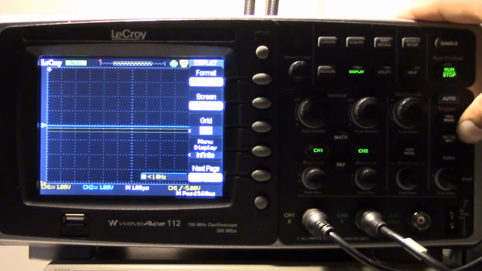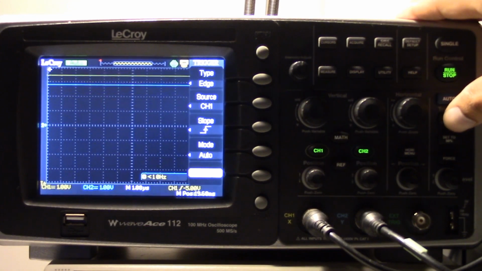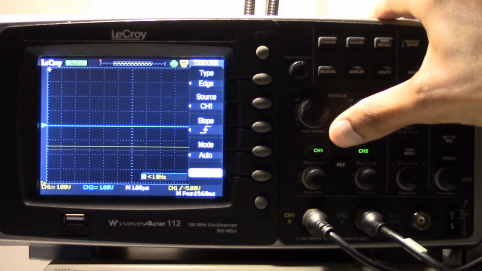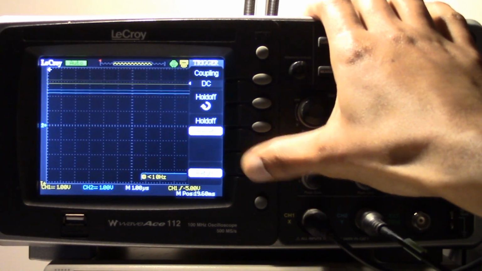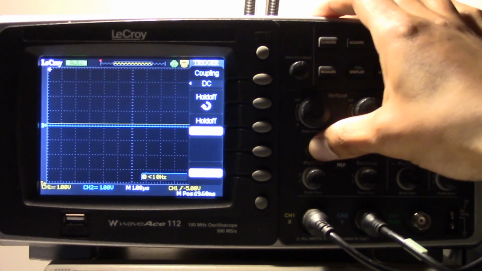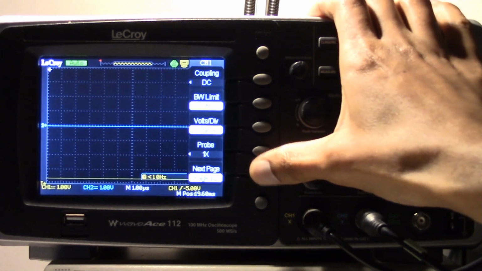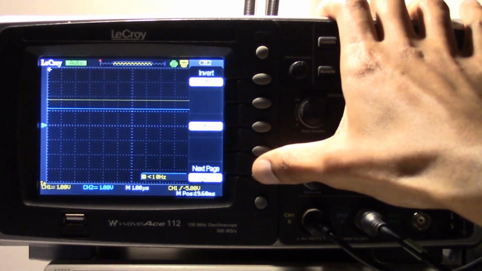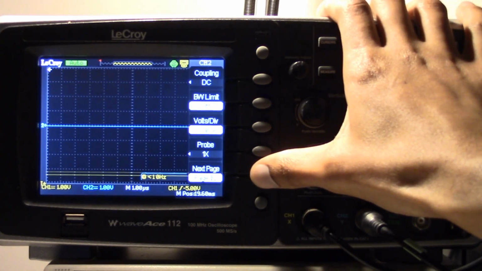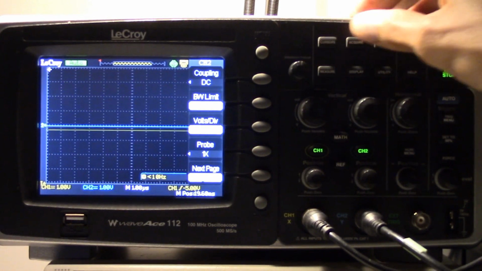The trigger is on automatic, and that's how it is set up. It's DC coupling, just as we had in the simulator, DC coupling for channel 1 and channel 2. And so that's all set up that way.